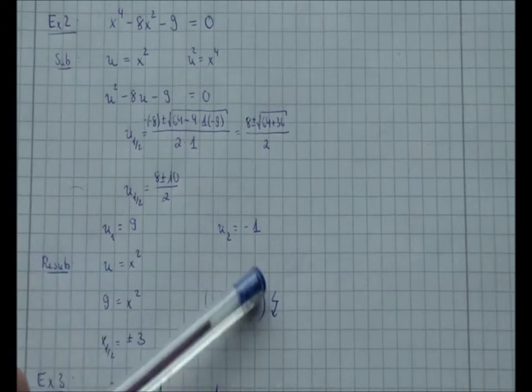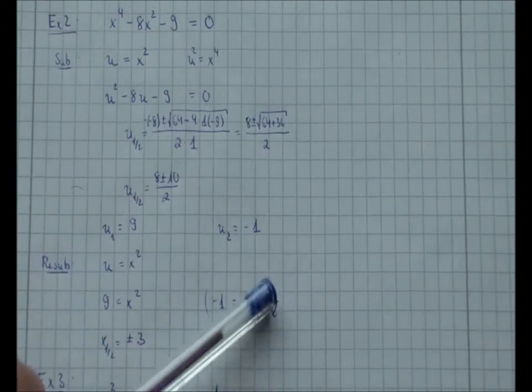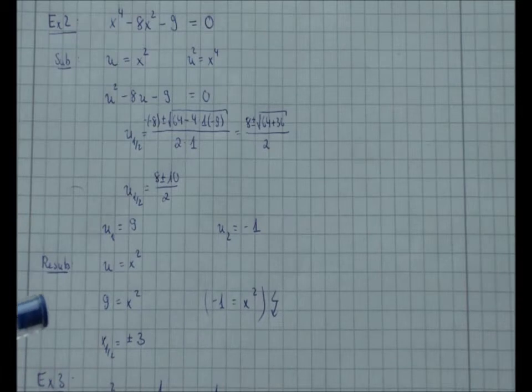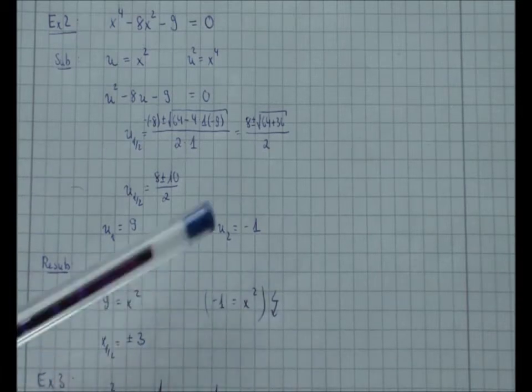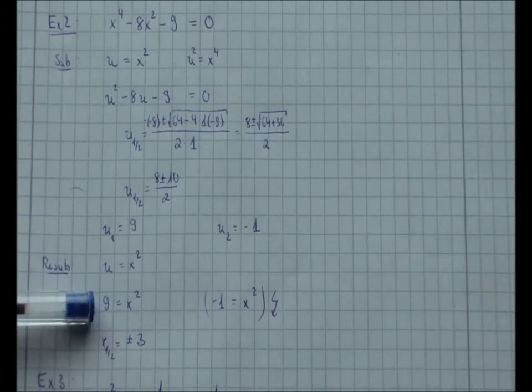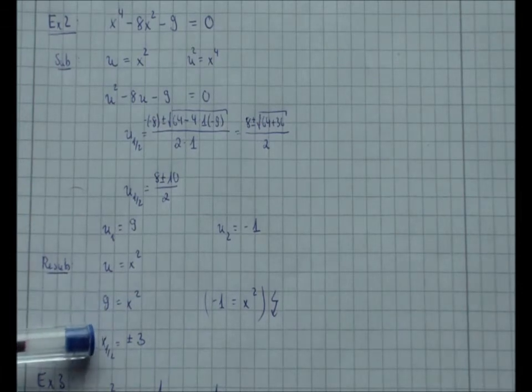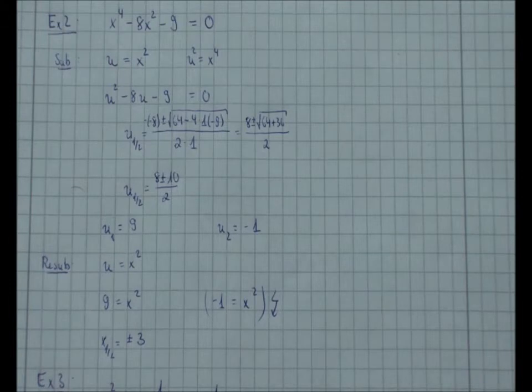As you see here, we have minus 1 equals x squared. You cannot solve this for real numbers, so this is a contradiction. We don't look further, and 9 equals x squared can be really easily solved by taking the square root, and you get x1,2 equals plus minus 3.